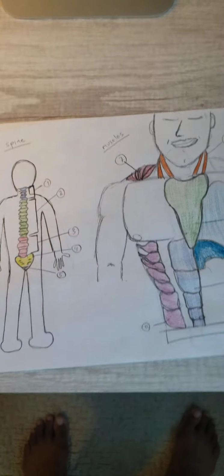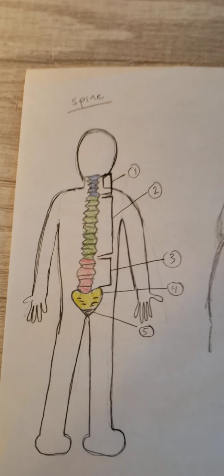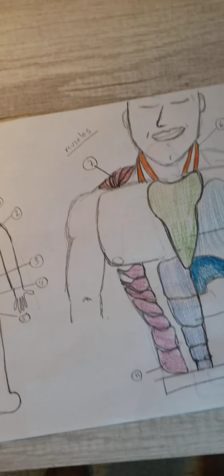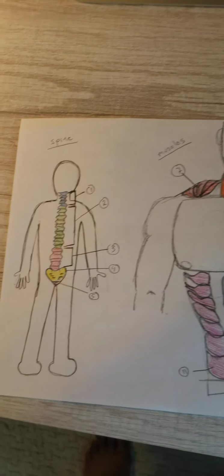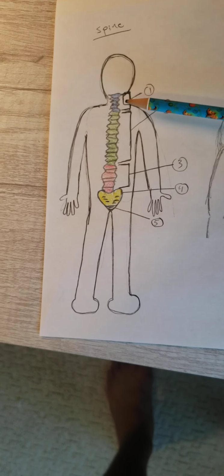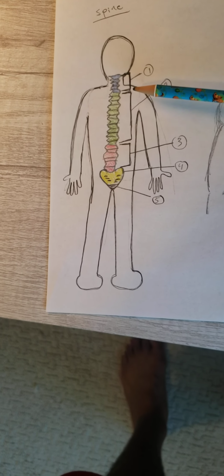Last, we've got the spine. These are the portions of the spine, which I color coded so that we could see them a little bit better, and then some of the muscles. Starting at number 1, the very top part, basically our neck, is the cervical vertebrae.